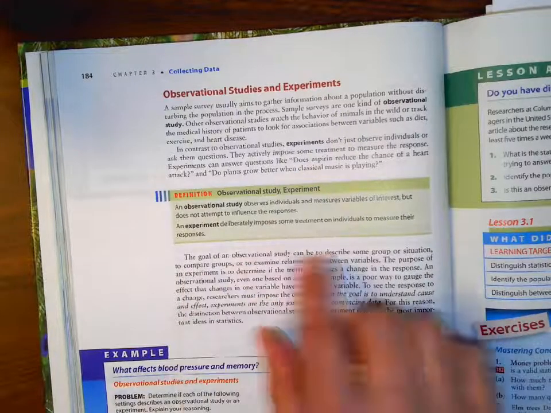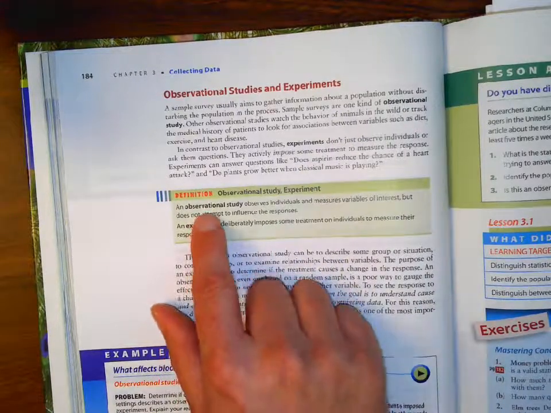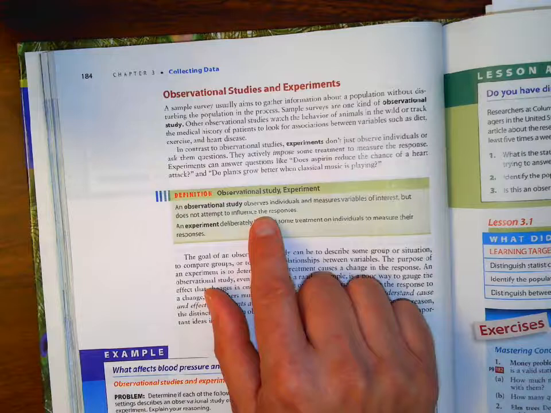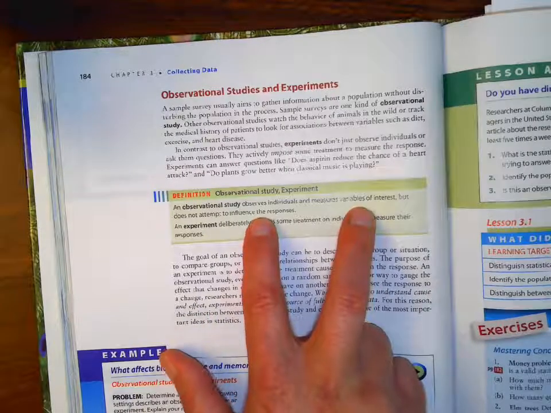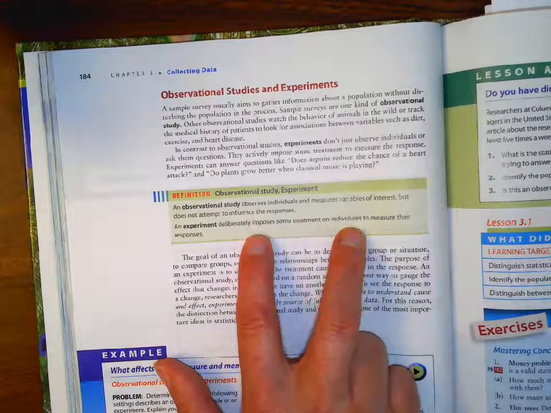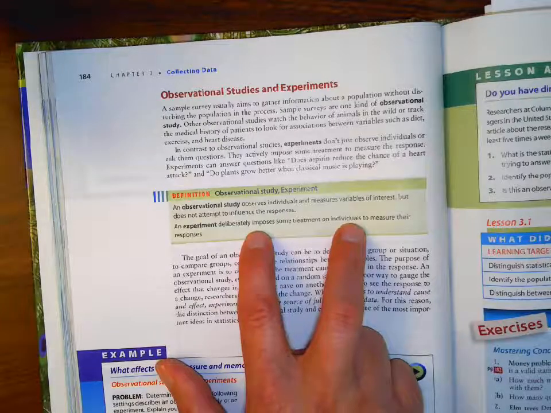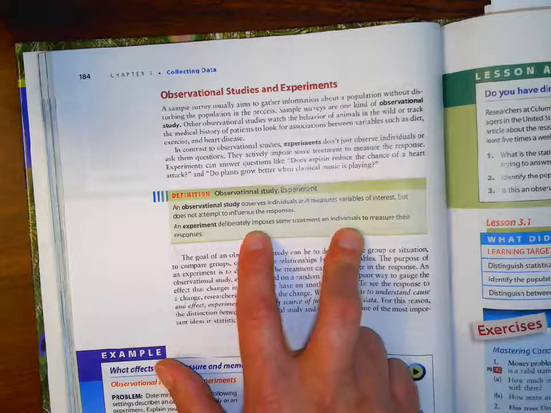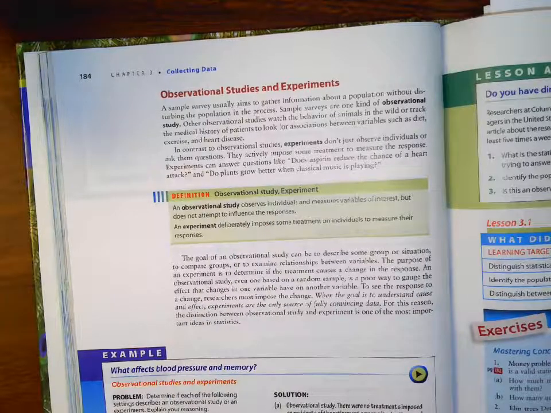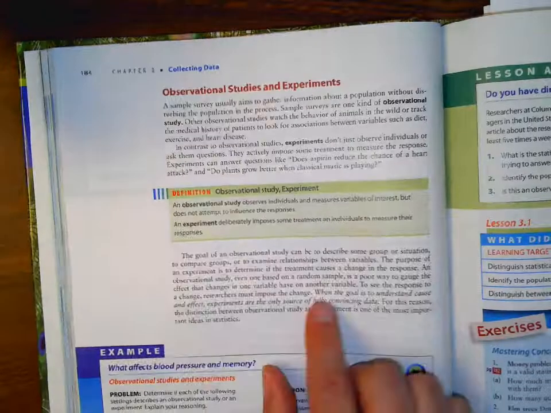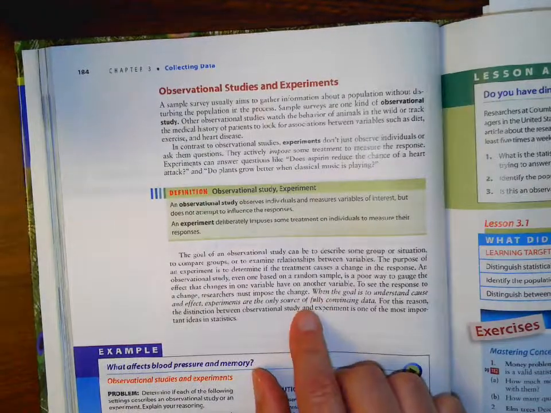would plants grow better. So definition here, an observational study observes individuals and measures variables of interest, but it does not attempt to influence the responses. Whereas an experiment deliberately imposes some treatment on an individual and measures the response then. We give them something, and we measure their response at the end. That's basically the whole idea there.